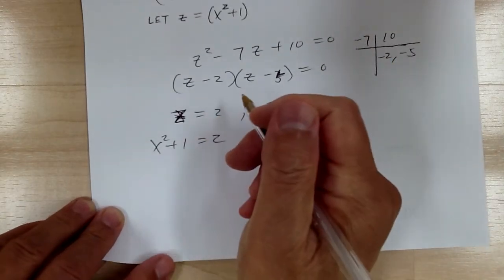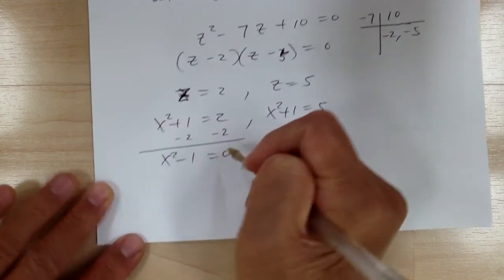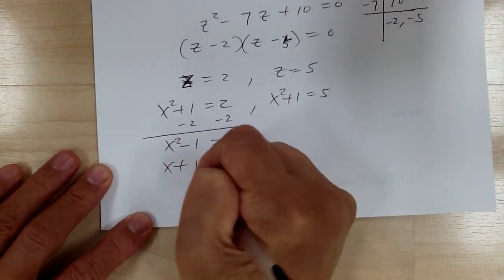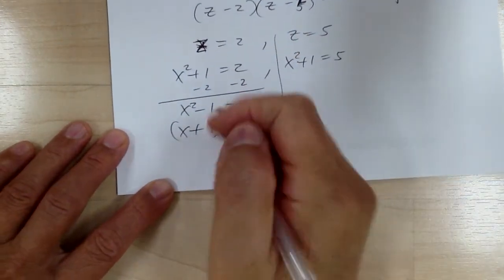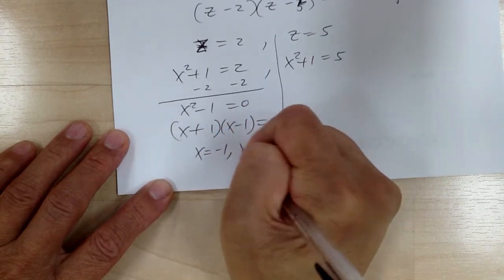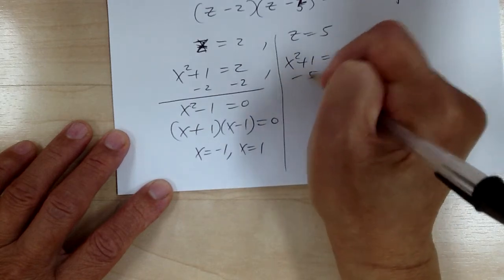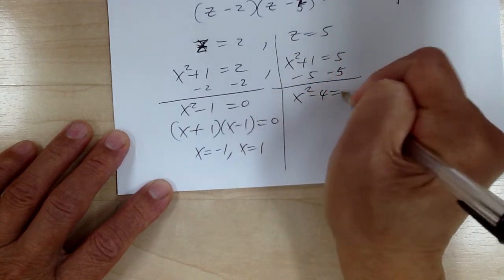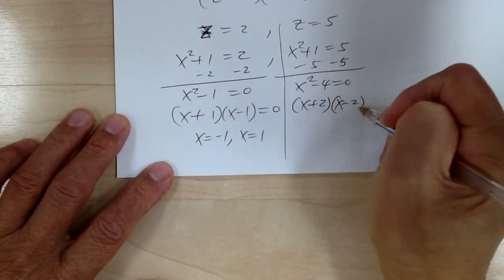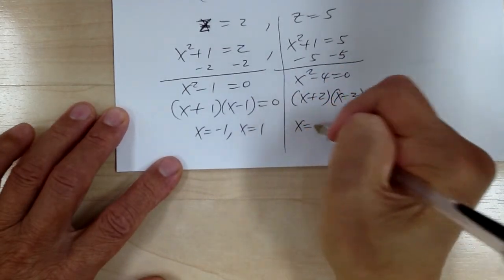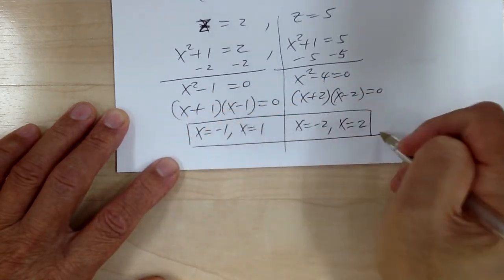Okay, and you can minus 2 on both sides. So you get x squared minus 1 equal to 0. And you're going to get (x plus 1)(x minus 1) equal to 0. So from this half, you're going to get x equal to negative 1, x equal to 1. Okay, over here, you can use minus 5 on both sides. So you get x squared minus 4 equal to 0. You factor (x plus 2)(x minus 2) equal to 0. So from here, you're going to get x equal to negative 2, x equal to positive 2. Okay, so you got 4 answers.